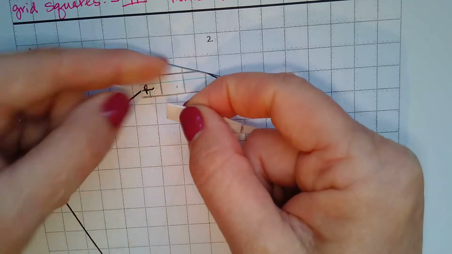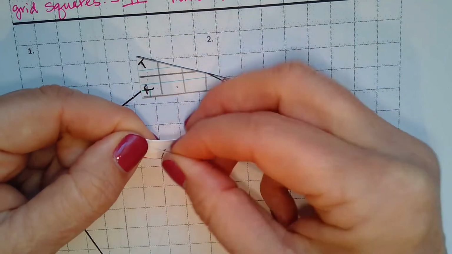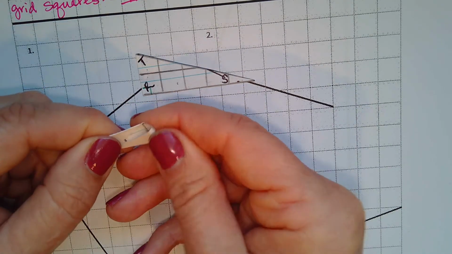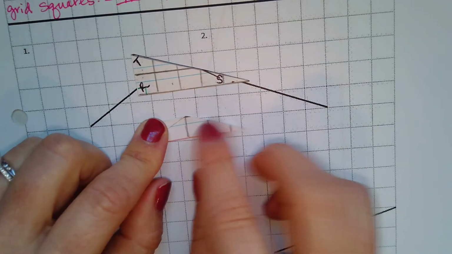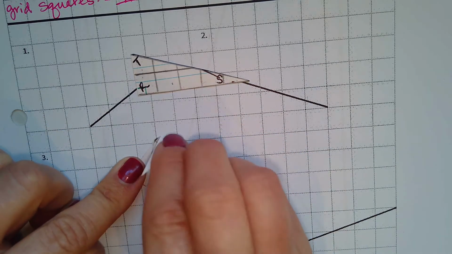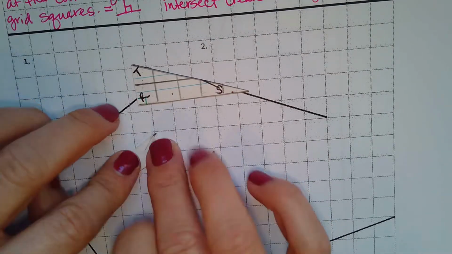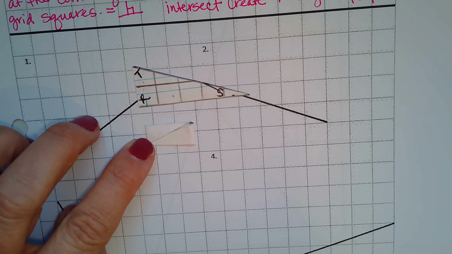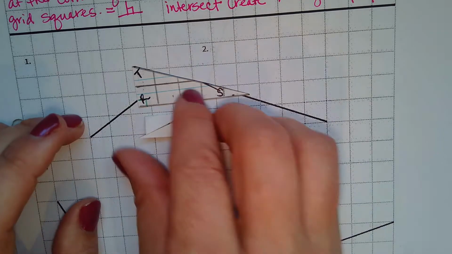But it still is a 90-degree angle. What if we folded it in? It wouldn't be perfect, would it? Maybe that's just because of the way I cut mine. Maybe mine's not cut very well. So angle S and angle T completely cover R with no overlap. Angle S and angle T must add up to 90 degrees.